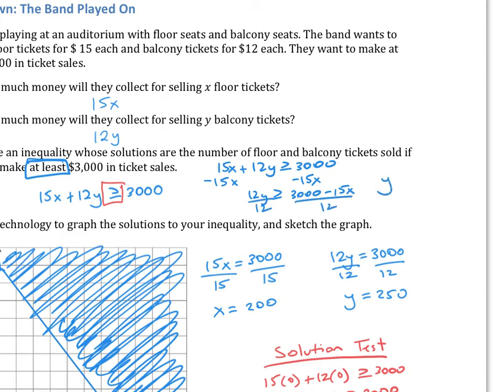And I get y is greater than or equal to 250 minus, now 15/12. When I divide that, I end up with 1.25. You can either write that as an improper fraction, or you can use 1.25 since we're putting it into our calculator. So that's the equation that I'm going to put in our graphing calculator, and then I will take a picture.